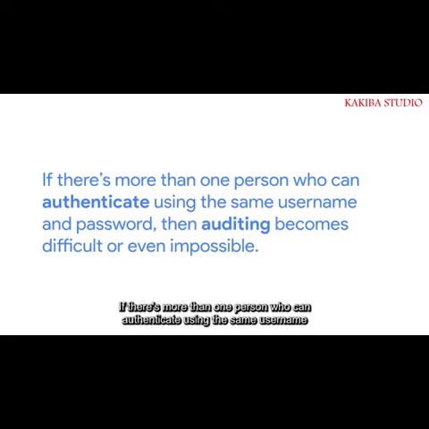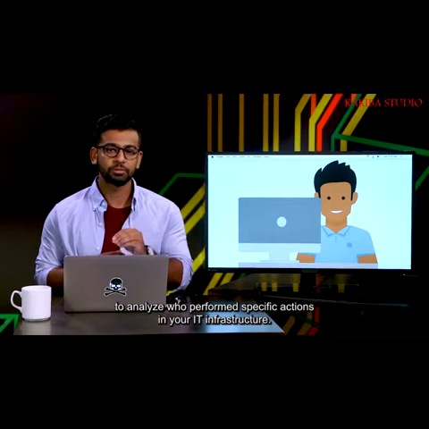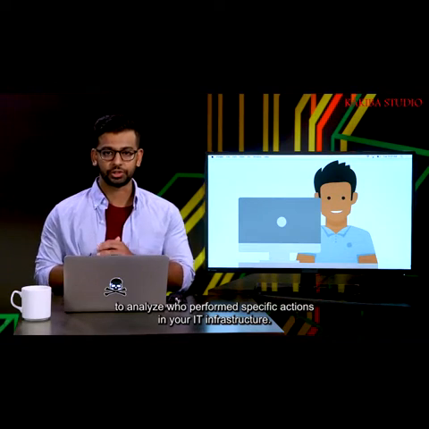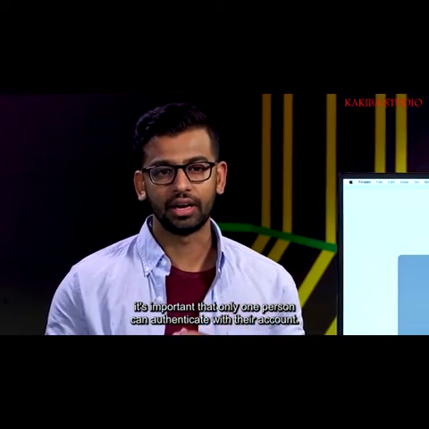As a general rule, you should avoid ever knowing the password of another person's account. If there's more than one person who can authenticate using the same username and password, then auditing becomes difficult or even impossible. To audit your infrastructure in this sense means to analyze who performs specific actions in your IT infrastructure. In a security audit or troubleshooting scenario, it's important that only one person can authenticate with their account.